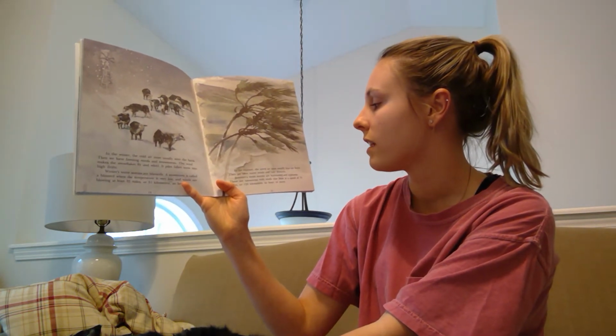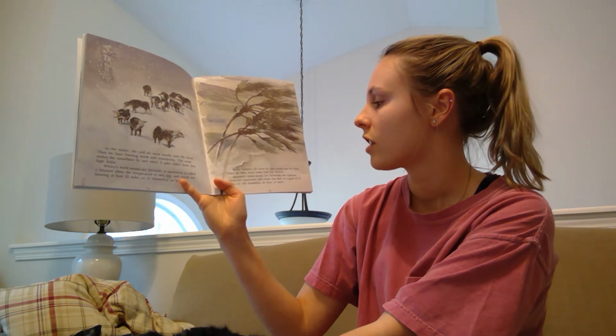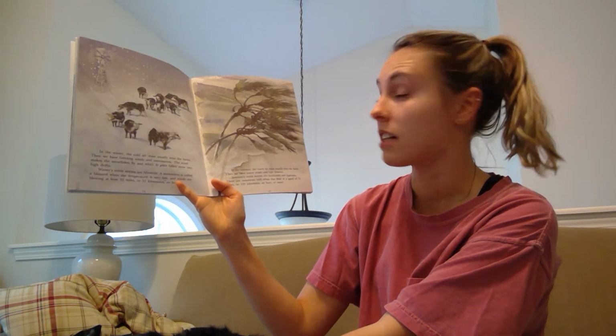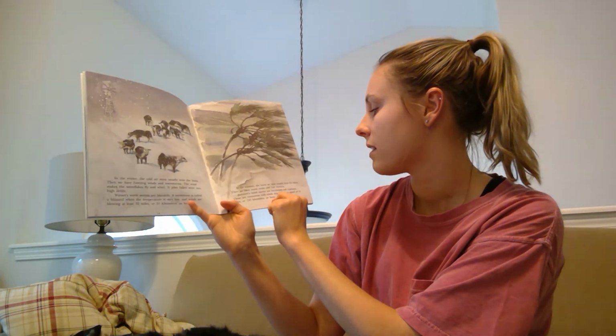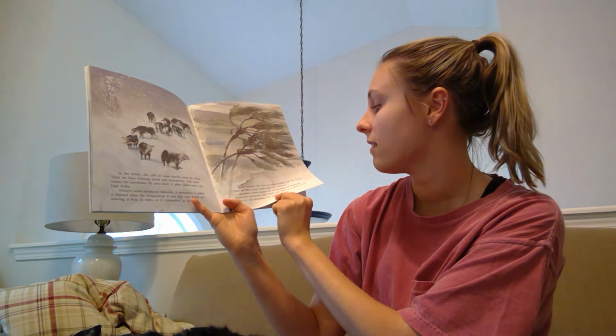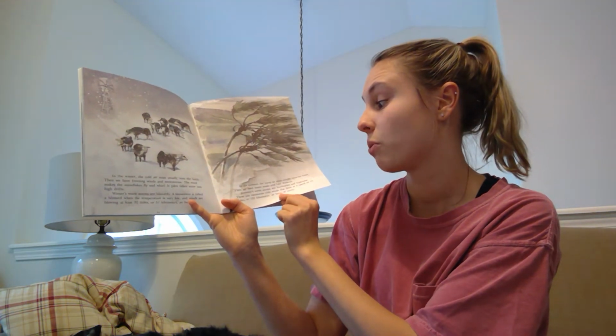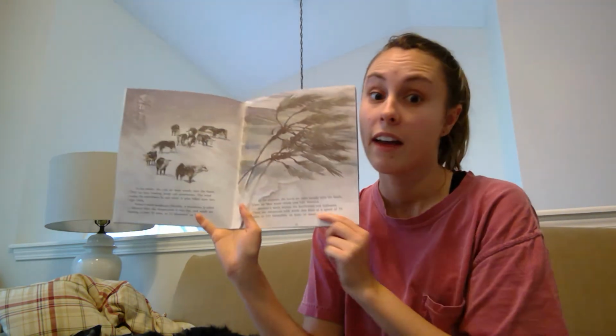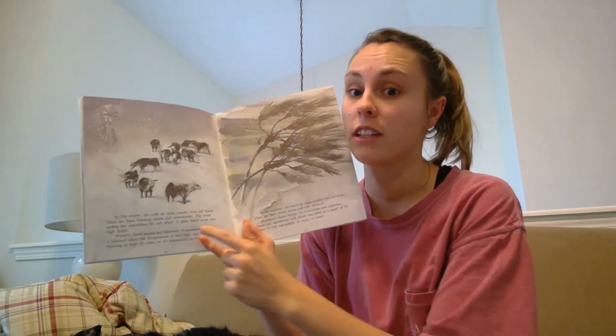In the summer, the warm air mass usually wins the battle. Then we have warm winds and rain showers. Summer's worst storms are hurricanes and typhoons. These are rainstorms with winds that blow at the speed of 75 miles or 120 kilometers an hour or more. That's really fast. That's a lot faster than the snowstorm.